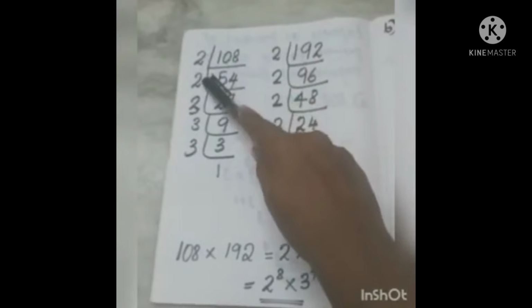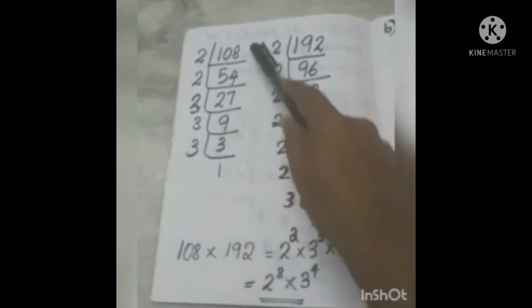So 3 into 9 is 27. Again 9 is a multiple of 3, so 3 is a factor. So 3 into 3 is 9. Then 3 is a prime number, so the only factor is 3. We have to use only prime numbers here. So we prime factorize 108: 2 into 2 into 3 into 3 into 3. So the first number is over.